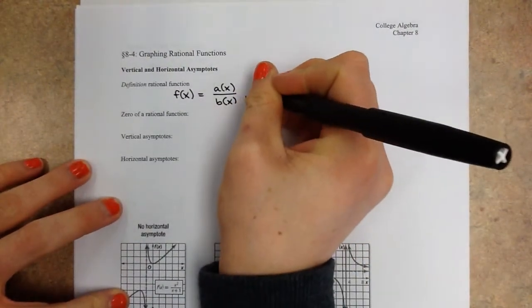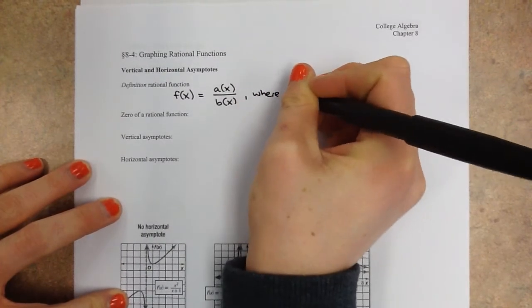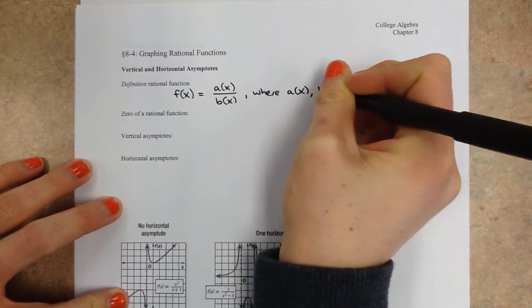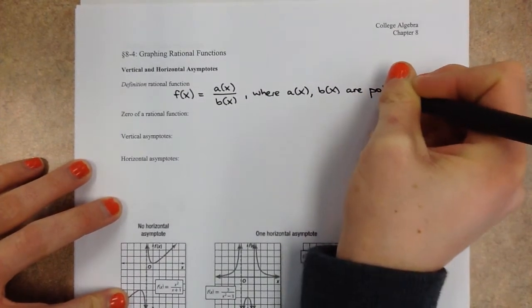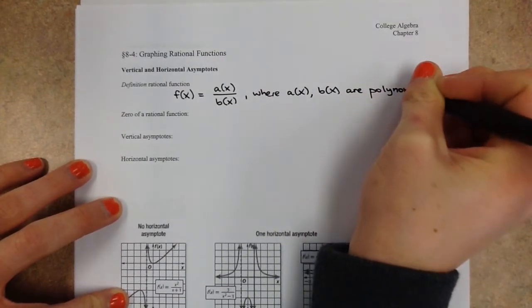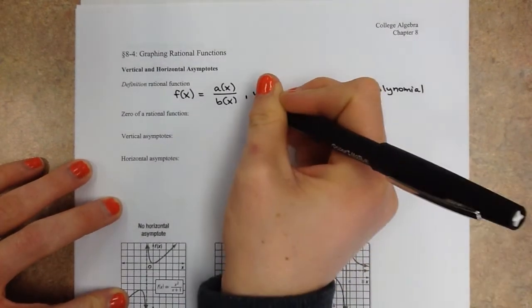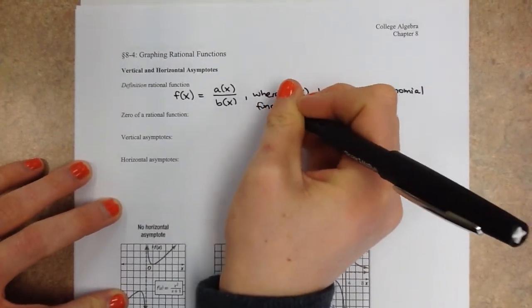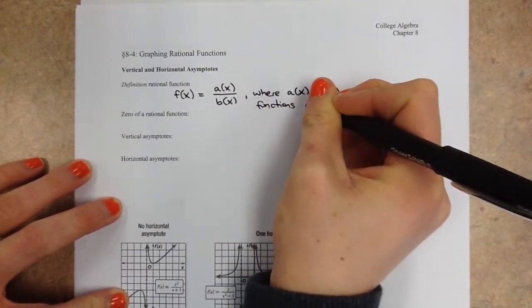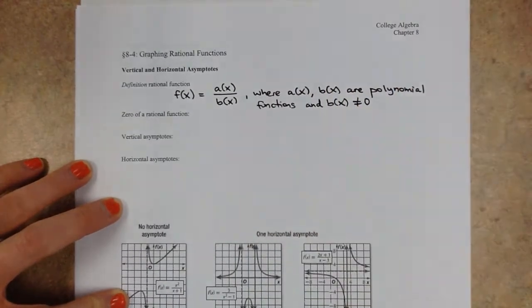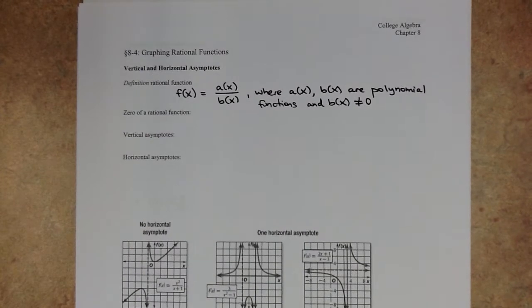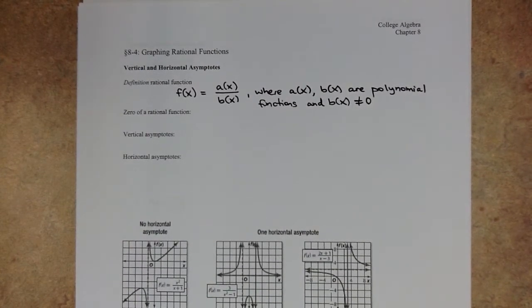Where a of x and b of x are polynomial functions, so they don't just have to be linear, they can be any polynomial functions. And b of x, the denominator, cannot equal 0, because we've seen that rule plenty of times by now. If the denominator is 0, it's undefined.